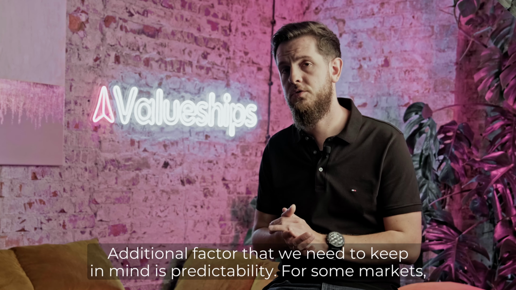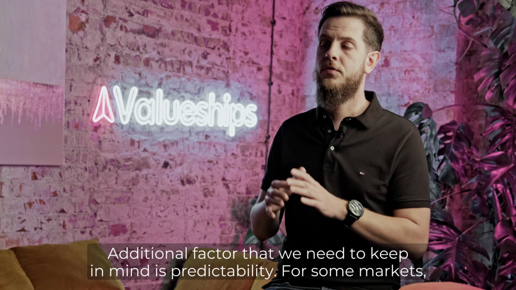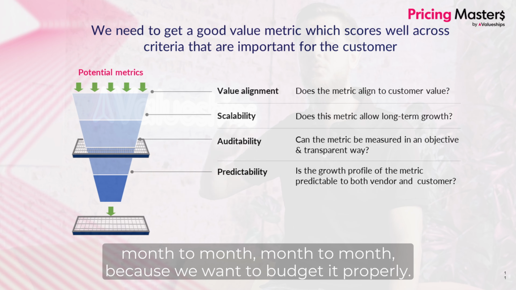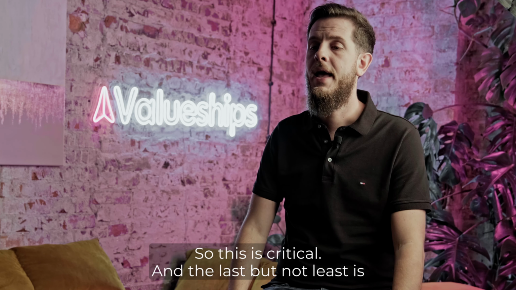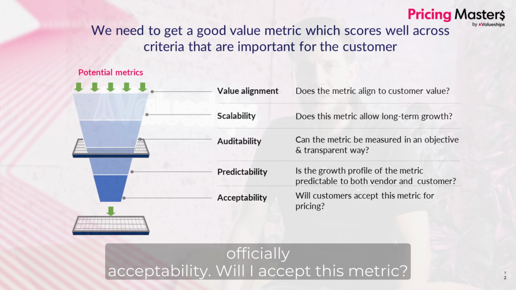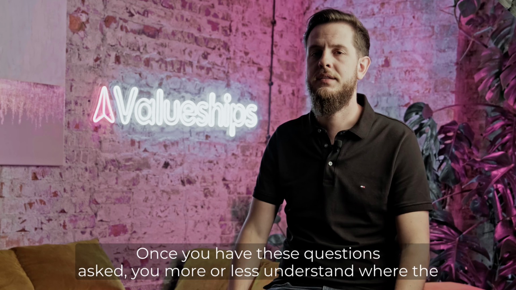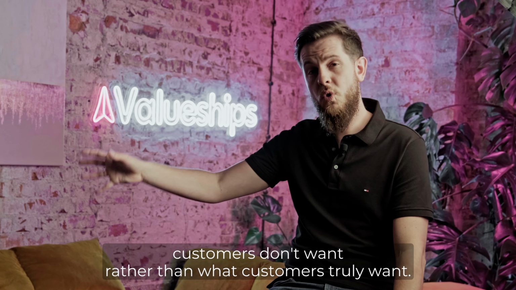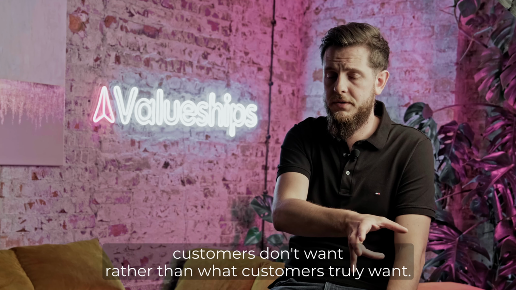An additional factor that we need to keep in mind is predictability. For some markets, predictability is super important because we want to know how much we'll be paying month to month because we want to budget it properly. So this is critical. And last but not least is officially acceptability. Will I accept this metric? Once you have these questions asked, you more or less understand where the sentiment lies. It is more about understanding what customers don't want rather than what customers truly want.